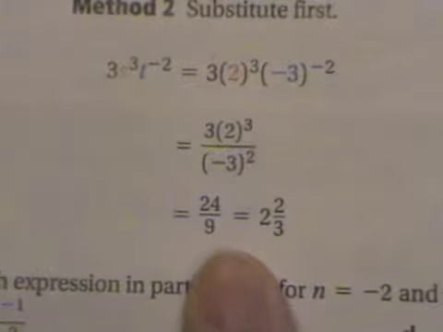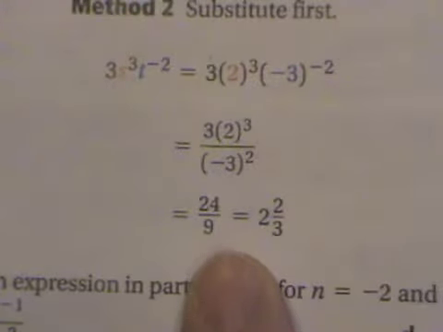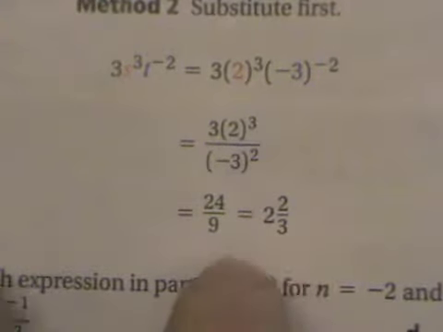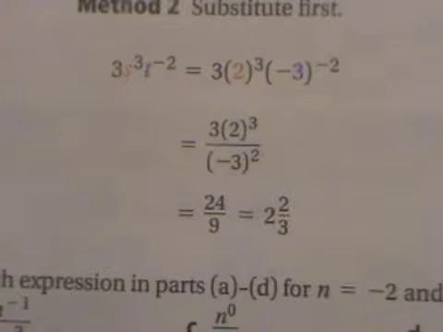Some of you are going to prefer one way, some of you are going to prefer another way. Sometimes one way is clearly easier than the other. The important thing is that you get the right answer at the end. Take a look at Got It number 3 and try letter A through E.